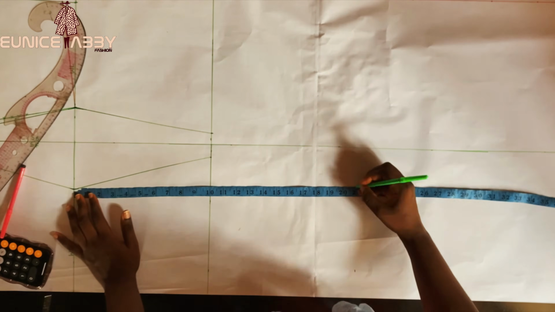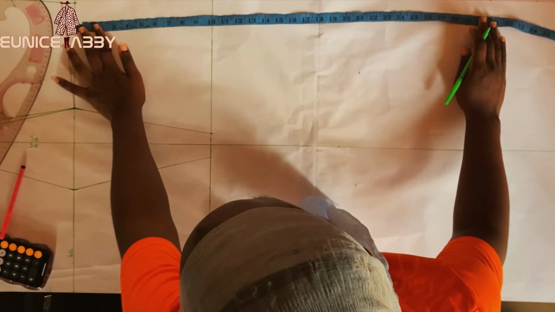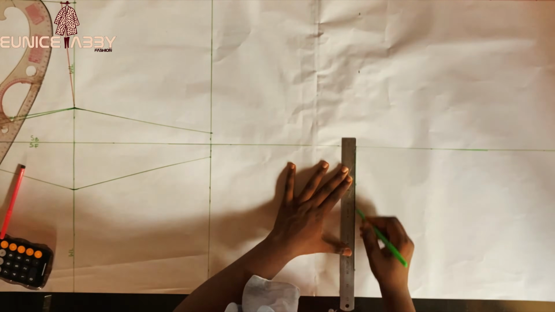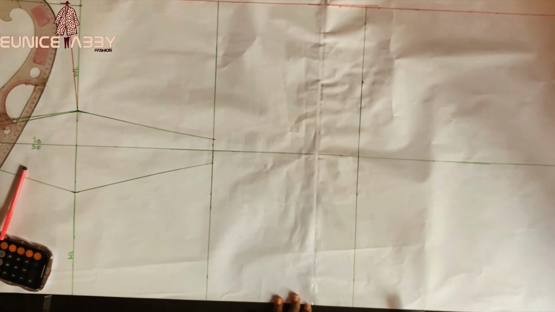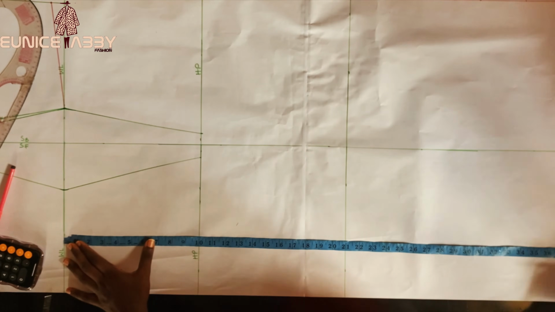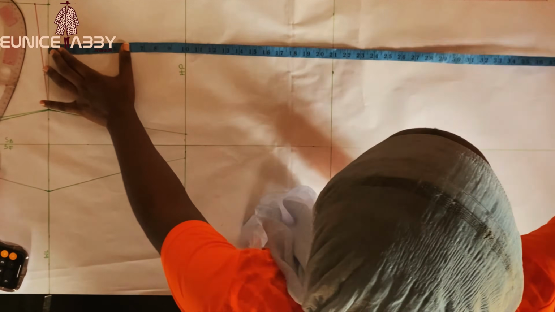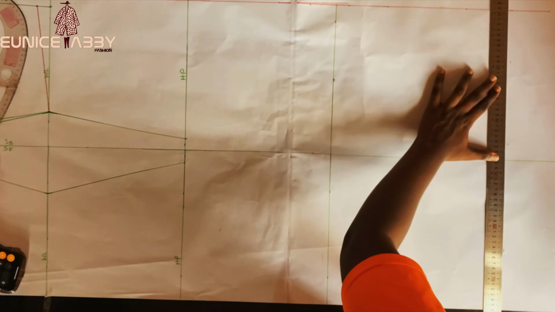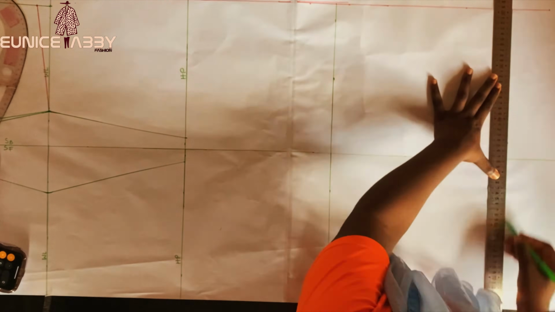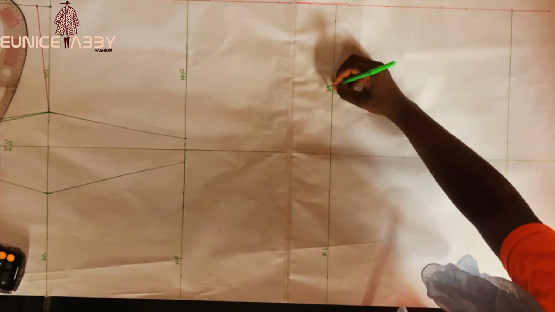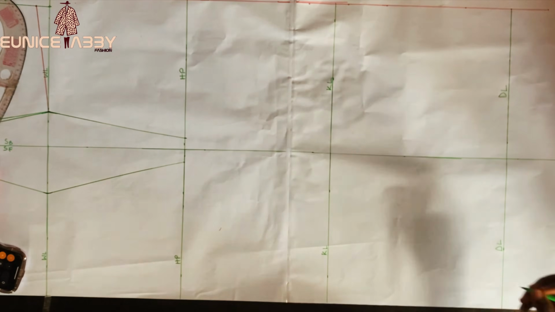Next, I went ahead to mark my waist to my knee line, which is 21 inches. After marking that, I proceeded to connect that into a straight line. After that, I went ahead to mark the length of my dress, which is 34 inches. I marked that at the back as well, and I went ahead to connect the point. I went ahead to label the knee area KL and the dress length area DL.